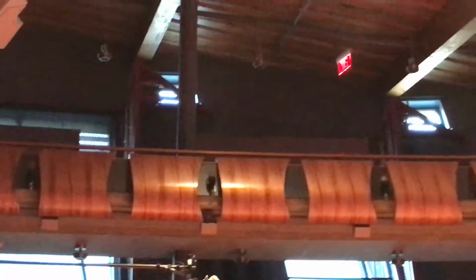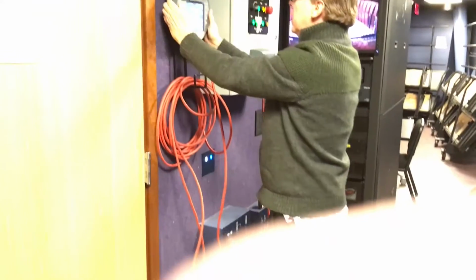Okay. So when you're finished and all the panels are redeployed, just make sure that you put everything back away the way it was. Coil up the cable, put it back on there. This hangs from right there.